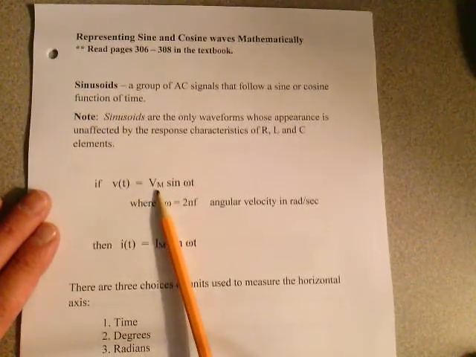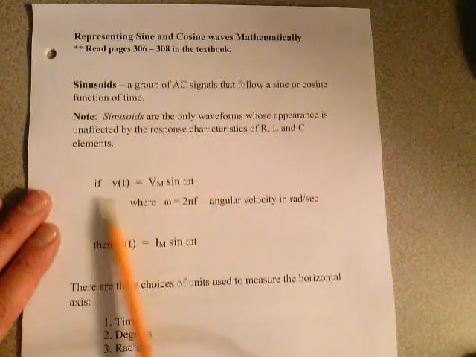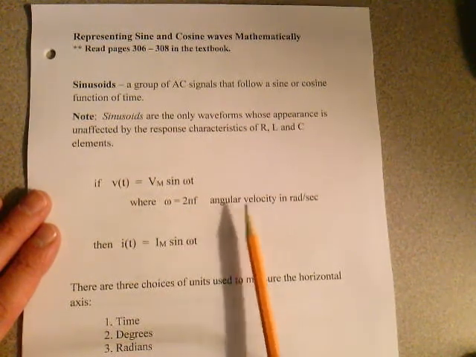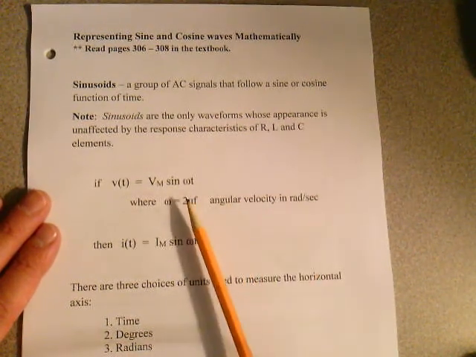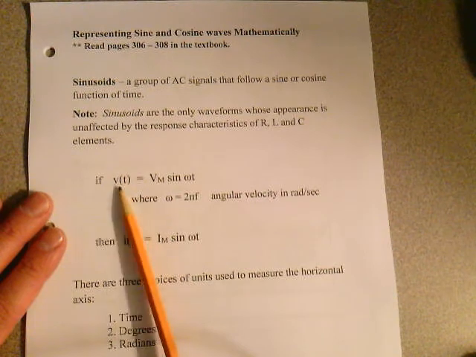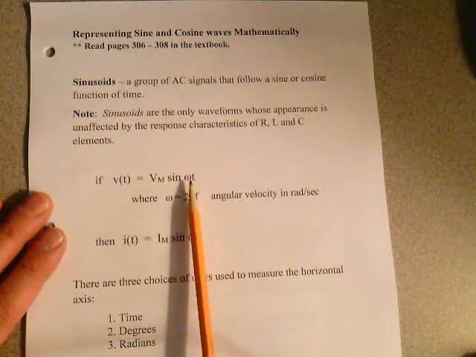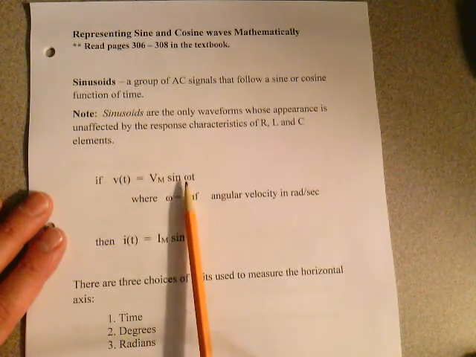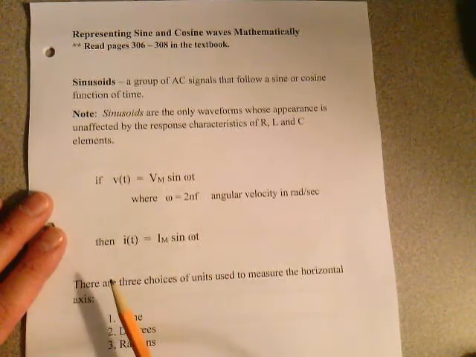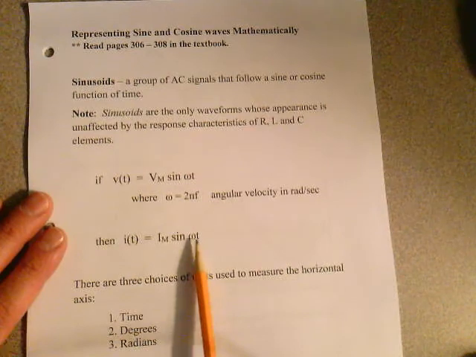If v(t) is equal to V max sine of omega t, this is an expression for voltage, where omega is equal to 2 pi f, which we're going to call angular velocity in radians per second. Now this is new to you, but I want you to realize that this is a general expression for voltage. Voltage with respect to time is equal to V max, that's the peak value, times the sine of omega t. And omega is referred to as the angular frequency or angular velocity, in radians per second. If this is the value of voltage, then the current can be written as I max sine of omega t.